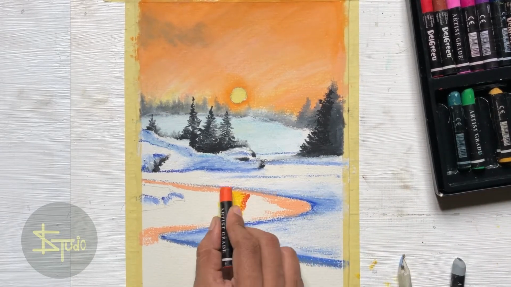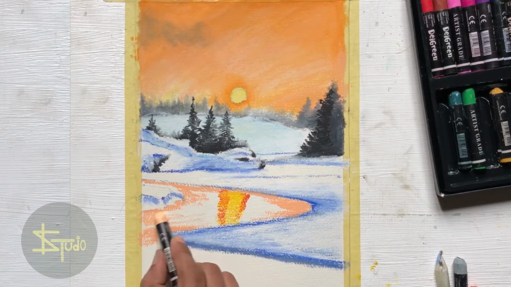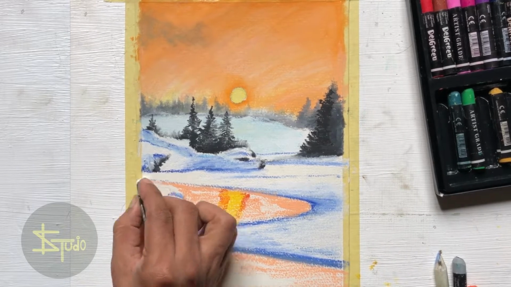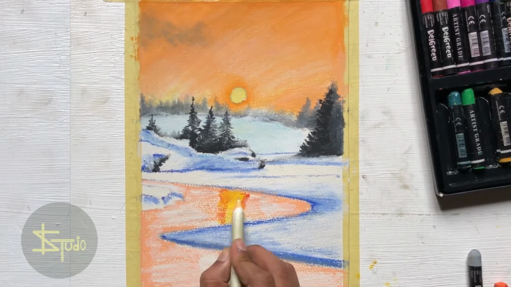As with the sky, use the same color on the water to reflect the sky, also yellow and orange to create the shining sun reflection. I also used dark brown on the water to show the shadow of trees.